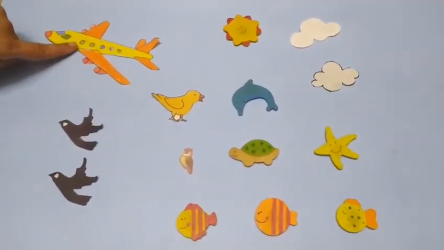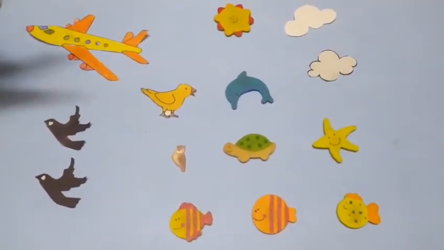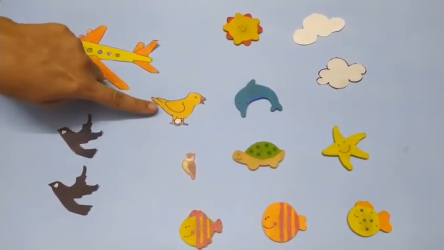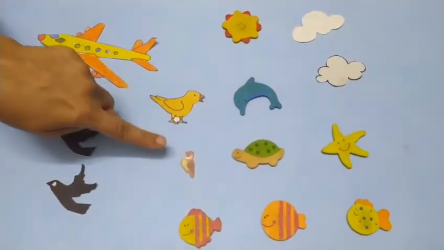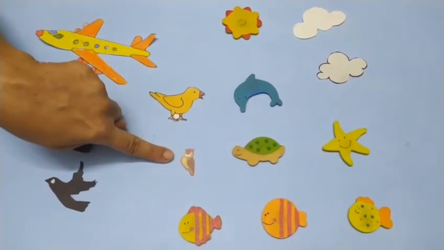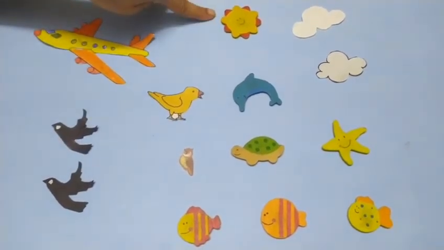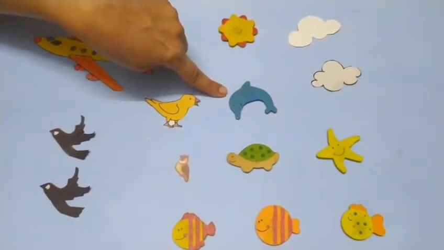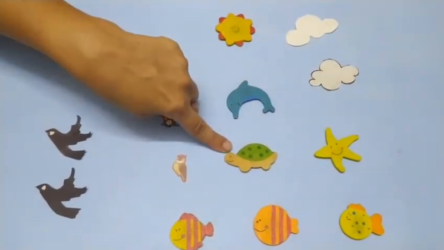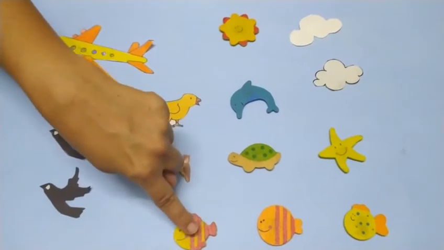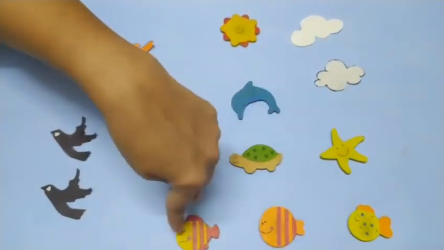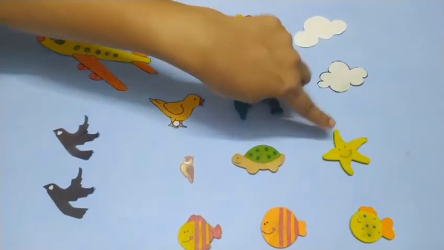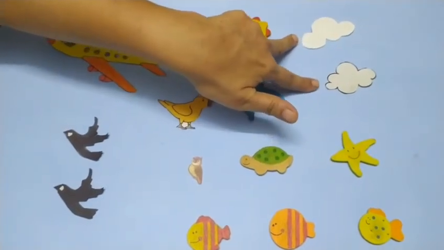Now this is an aeroplane. These are two black birds. This is a yellow bird. This is an owl. This is a smiling sun. This is dolphin. This is a tortoise. These are 1, 2, 3 different colorful fishes. This is a starfish and these are 2 clouds.